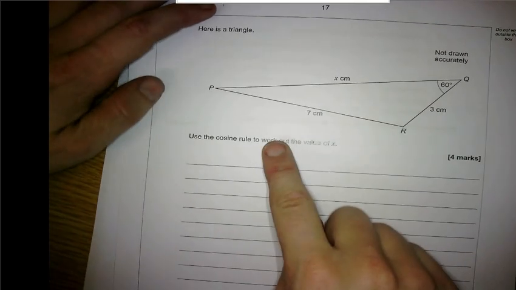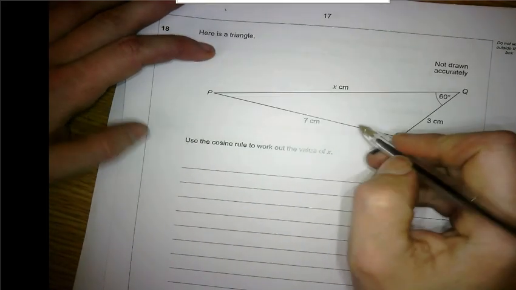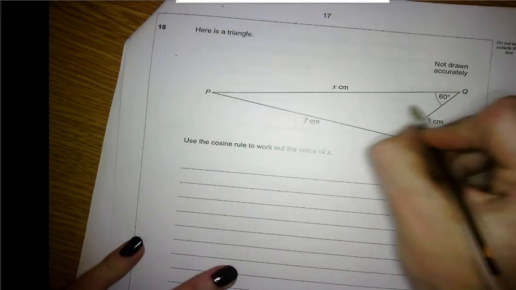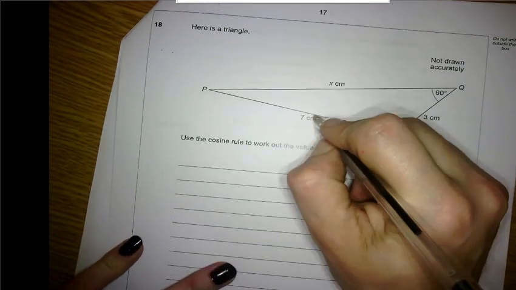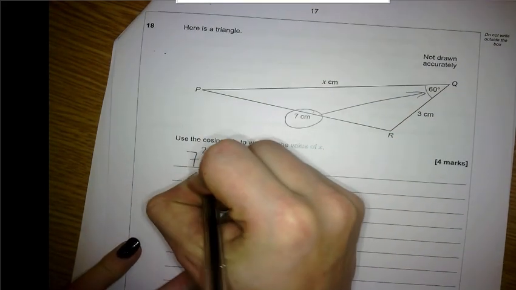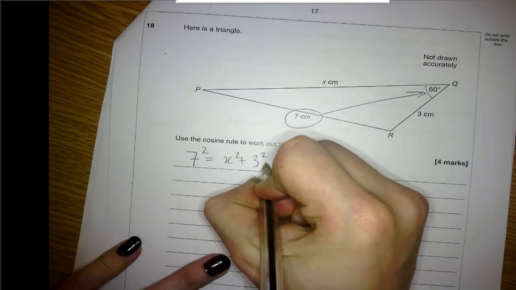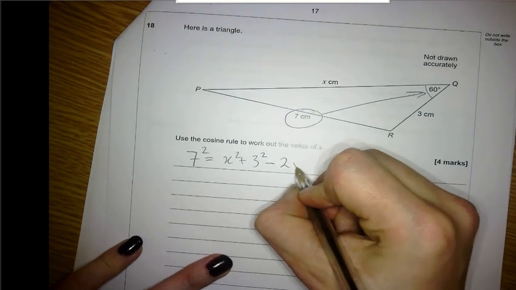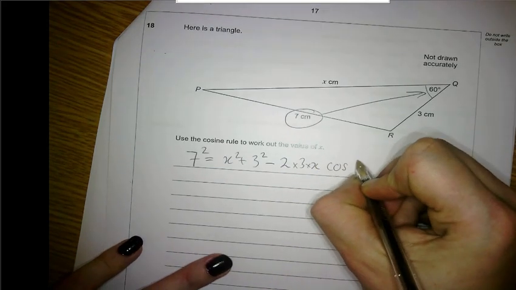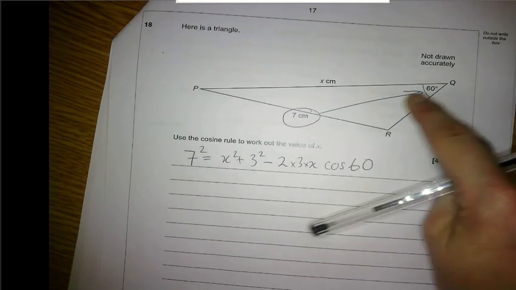Here's a triangle. Use the cosine rule to find x. So I can see I've got 3 sides and an angle, so definitely cosine rule. Okay, so this side is the one that's opposite the angle. So it's going to be 7 squared equals x squared plus 3 squared minus 2 times 3 times x cos 60. It's not always x squared. It's always the side that's opposite the angle.